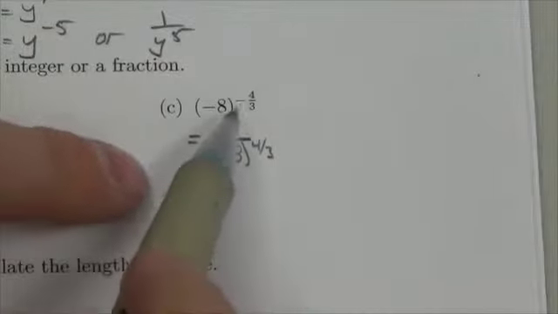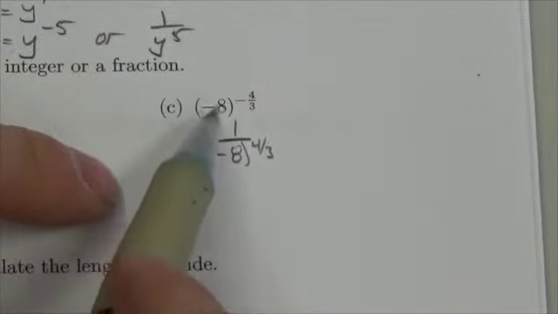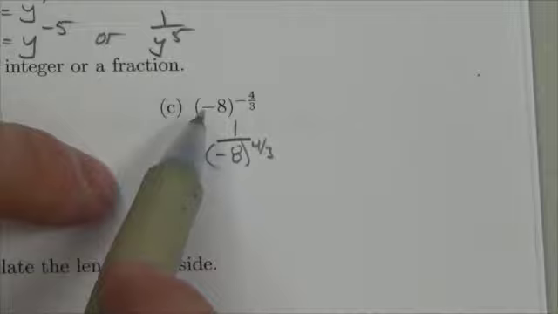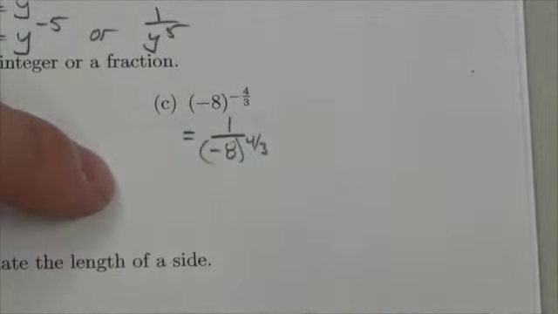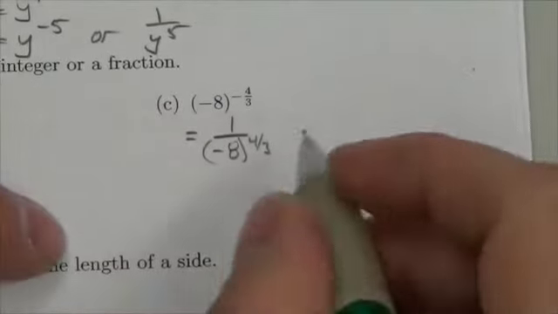Now, notice what that negative there did not do. It did not cancel with the negative in the base. Okay, it doesn't do that. That negative causes a reciprocal. Okay, it doesn't change anything about the base there.